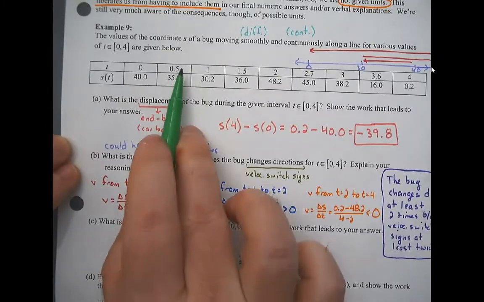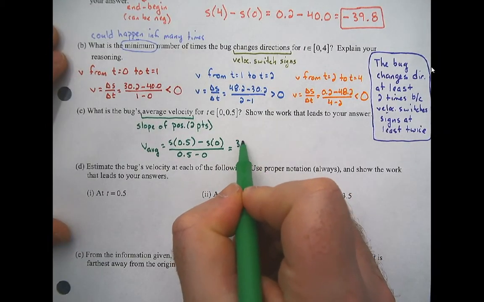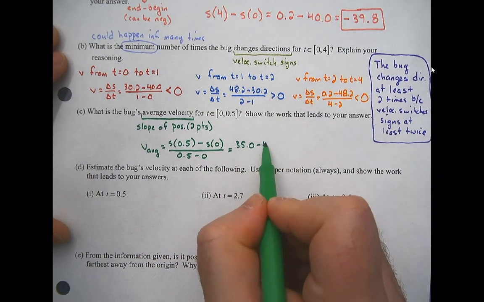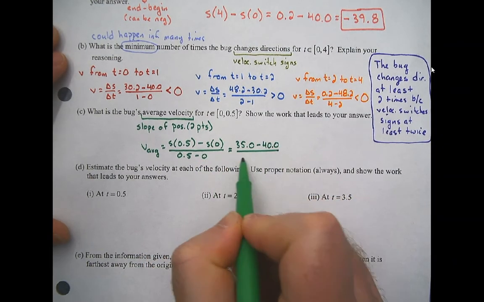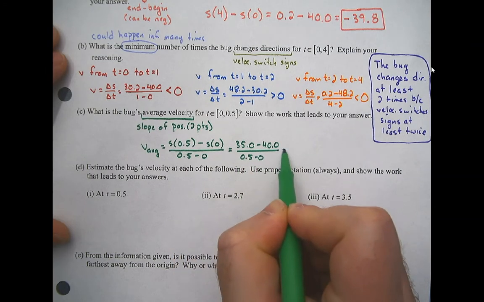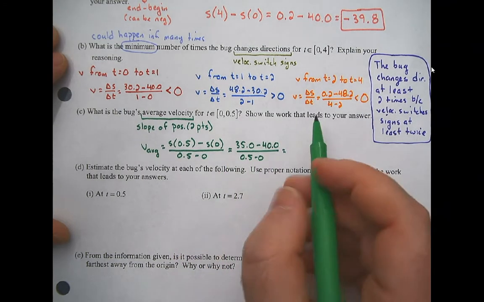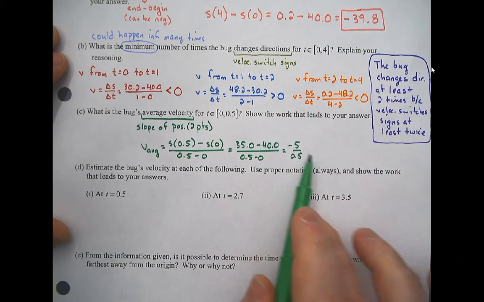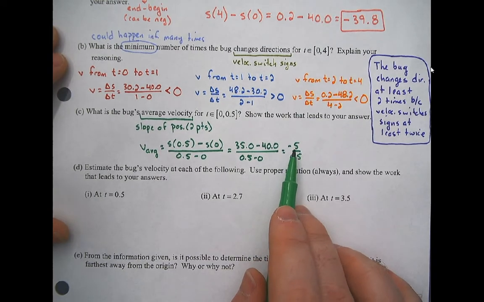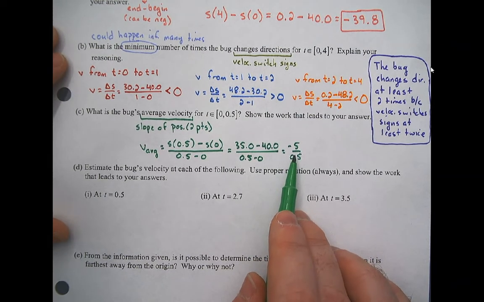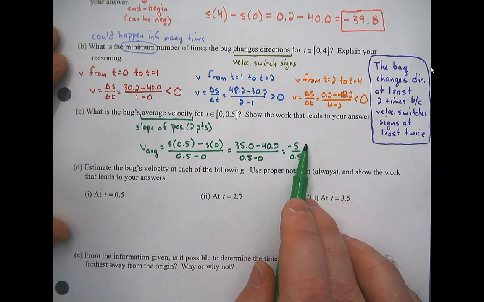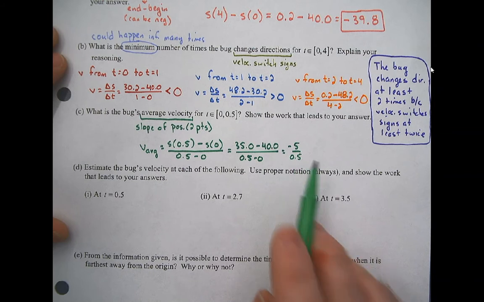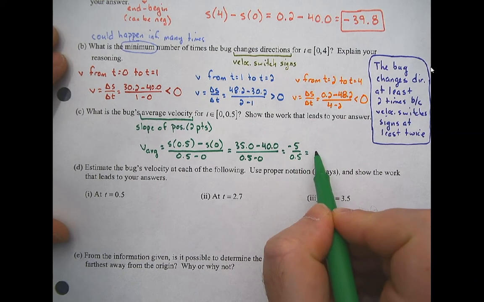So our position at 0.5 was 35. I'm just looking at the chart up above. My position at 0 was 40, over 0.5 minus 0. 35 minus 40 is negative 5 over 0.5. You would be expected to do this without a calculator, so there are 2 ways to do it. Dividing by a half, flip and multiply, times by 2. Or you could move the decimal point over for each of them, make this a 50 and make this a 5. Either way, negative 50 divided by 5 is negative 10.